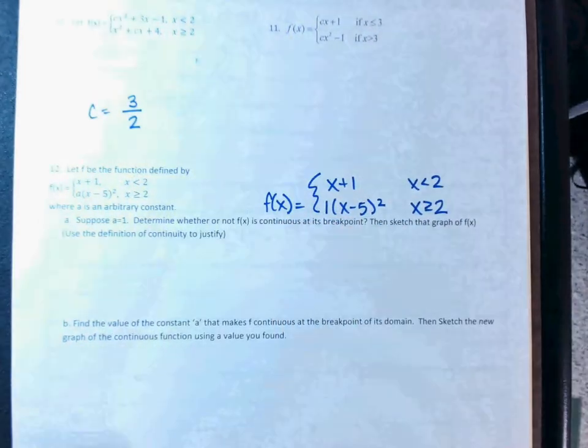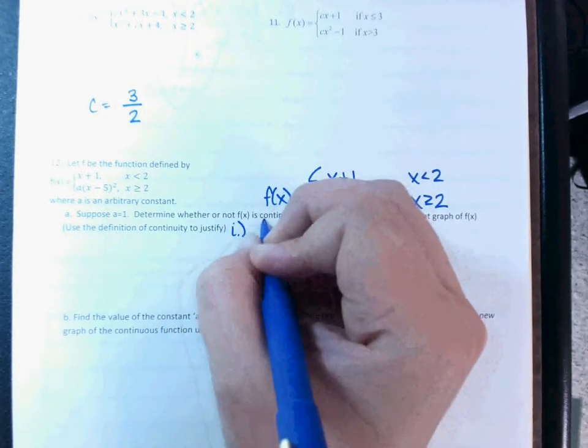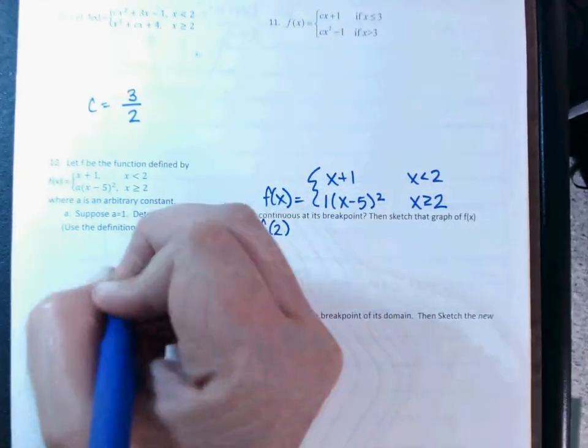What are they asking you to determine now? If it's continuous. So you have to do your 3 parts. What's part 1? Instead of A, f of... Where's the break point? 2. So you should be finding f of 2. Then what are you going to do after that?